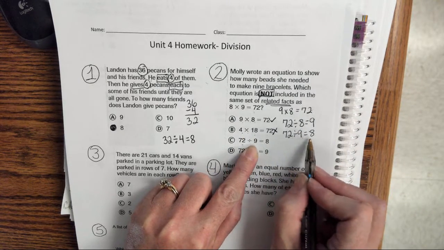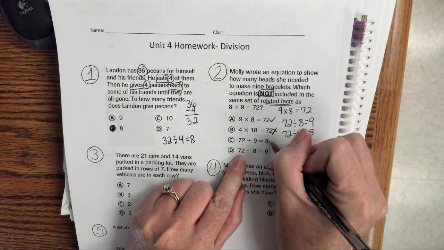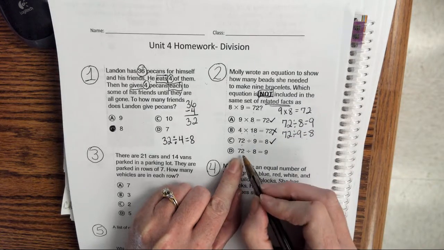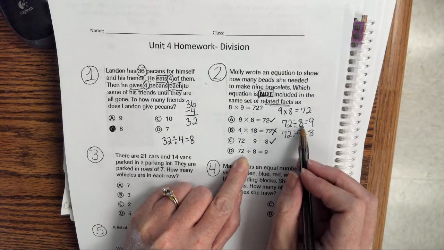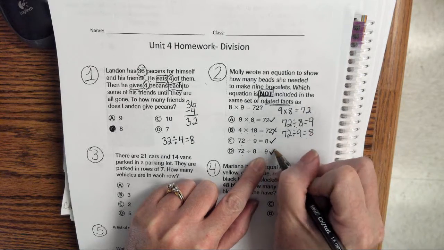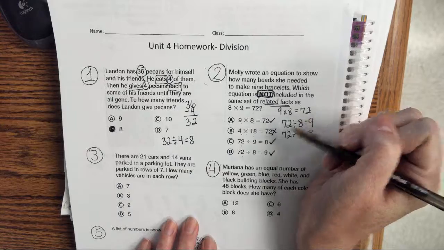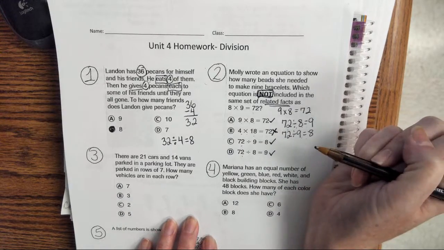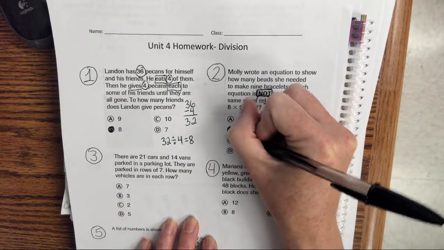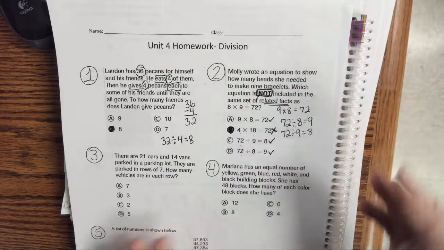72 divided by 9 equals 8. So this is in the same family. And 72 divided by 8 equals 9. This one's in the same family. Now remember, we want the one that's not in the family, so the one I put an X beside. B is the one that is not in that fact family.